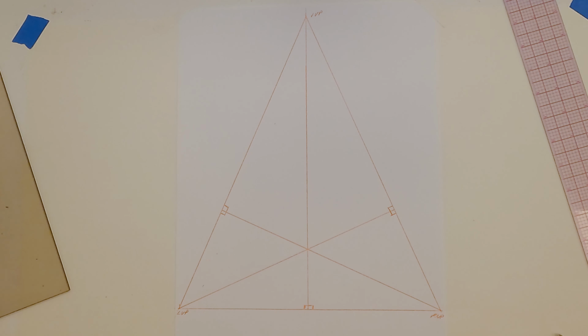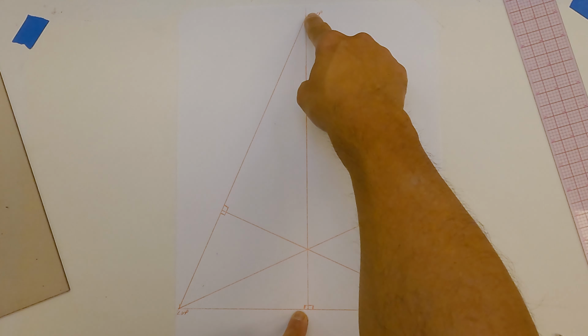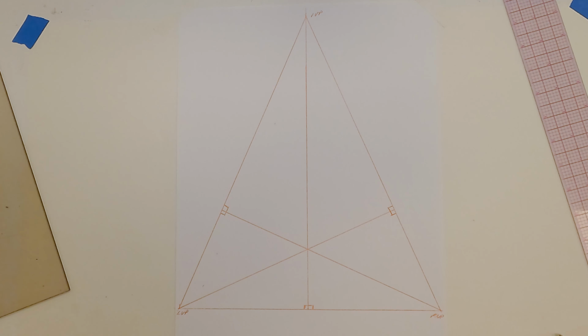Now, your vertical vanishing point, again, doesn't always have to be vertical. It doesn't have to be above the horizon line. It can actually work inverted, as we saw in some of the examples we had earlier.